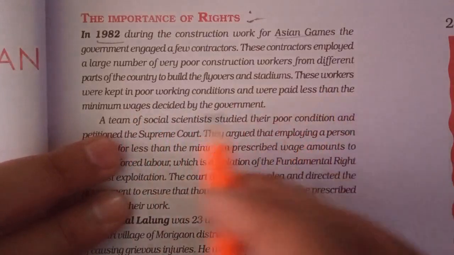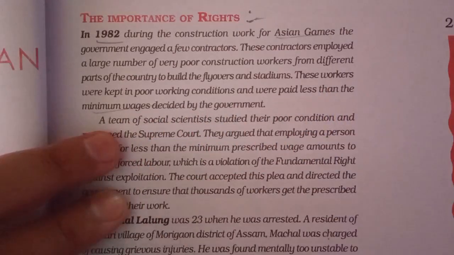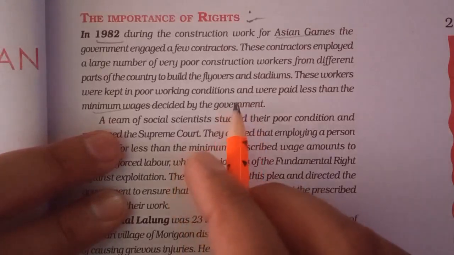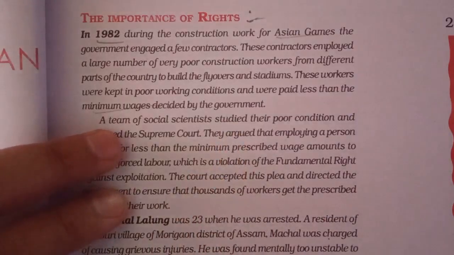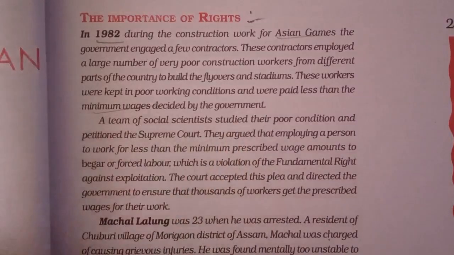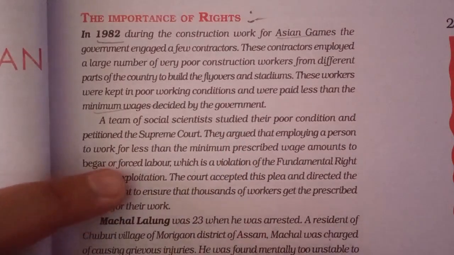They were even paid very little. Whatever the minimum wages set by the government, even that wage was not given to these workers because they were very poor and had problems, so they had to work anyhow. In these poor conditions and on very low wages, they were working under these contractors before the Asian Games.